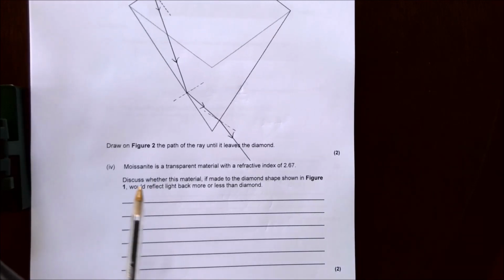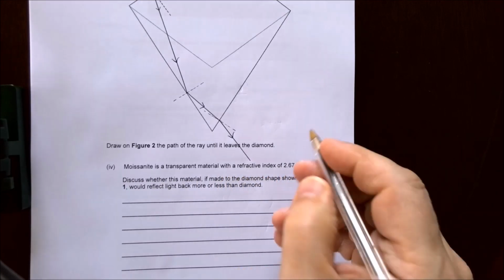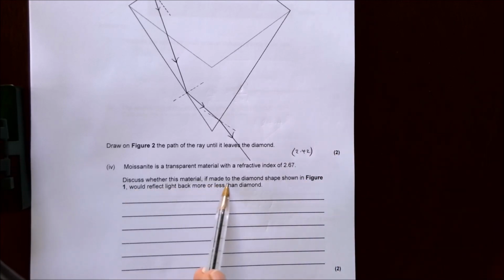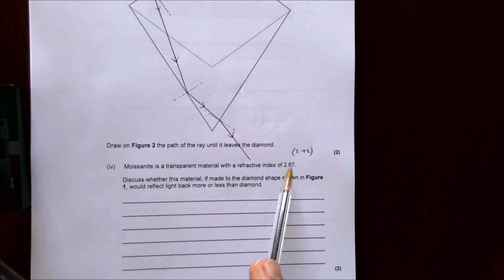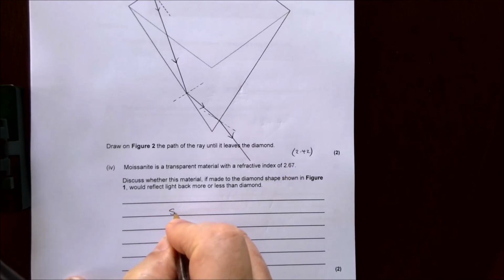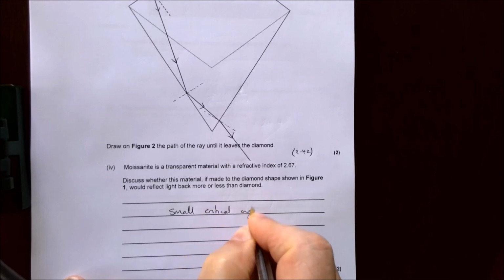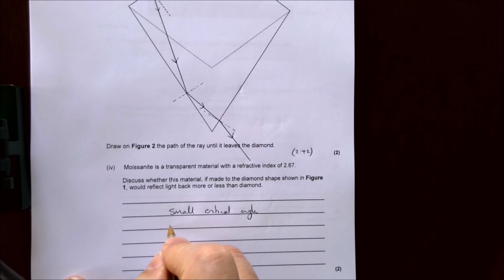And then moissanite is a transparent material with a refractive index of 2.67. So let's remind ourselves diamond is 2.42. So discuss whether this material, if made of diamond in the shape shown in figure 1, would reflect more or less light than the diamond. So this is a bigger refractive index, which will give you a smaller critical angle. If you've got a smaller critical angle, then the light is more likely to be reflected.